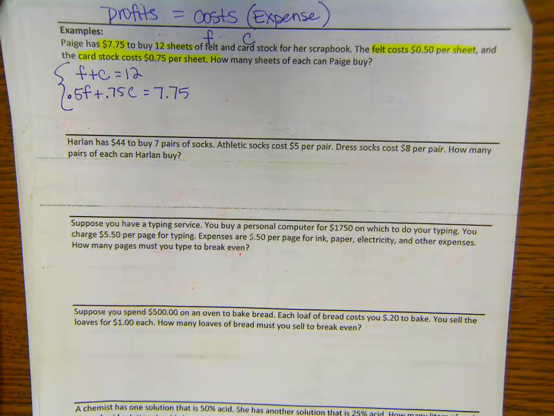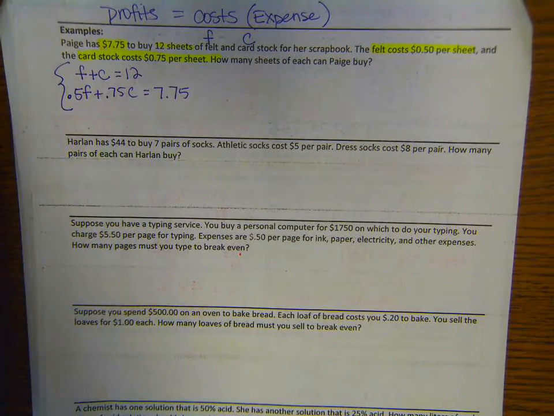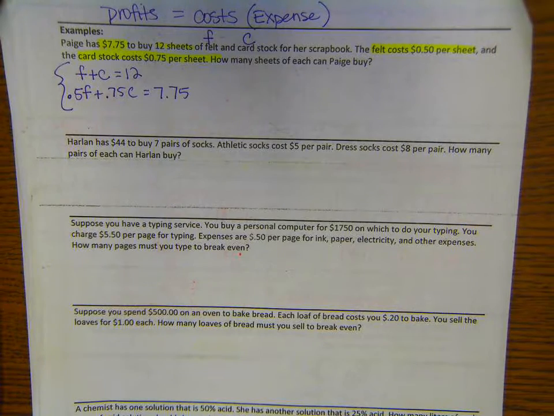They'd have it handwritten and they'd give it to the typist, and the typist would charge them to type their paper for them. So if they weren't very good at typing, then that's what a typing service was. Crazy, huh? In high school, we even had typing class. All right.